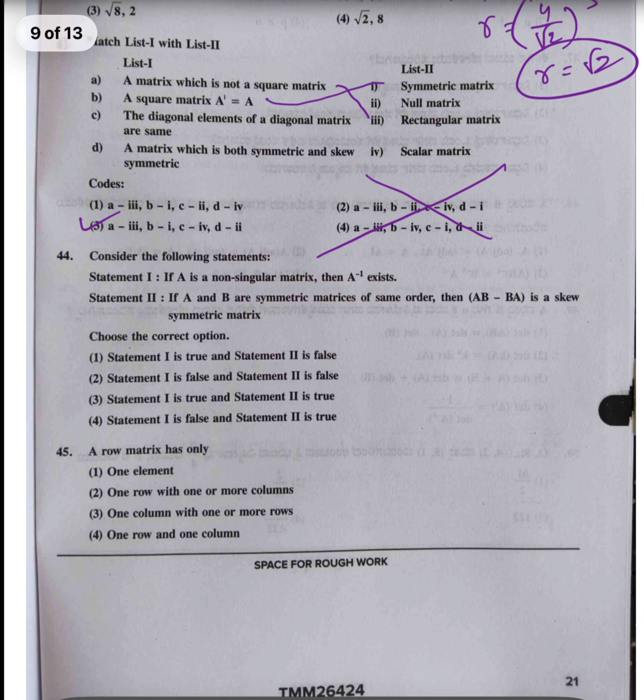If A is a non-singular matrix, then A inverse exists. It's true. Statement 1 is true. Because here, determinant of A is not equal to 0. So this is a board's question. It's a skew symmetric matrix. True. Both statements are true.